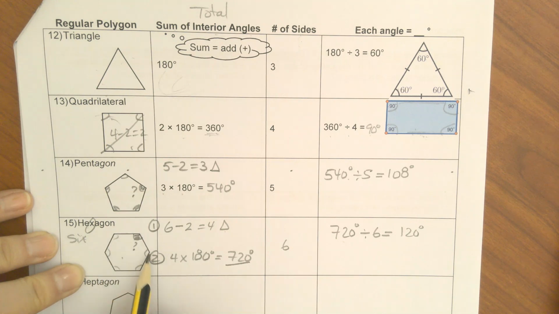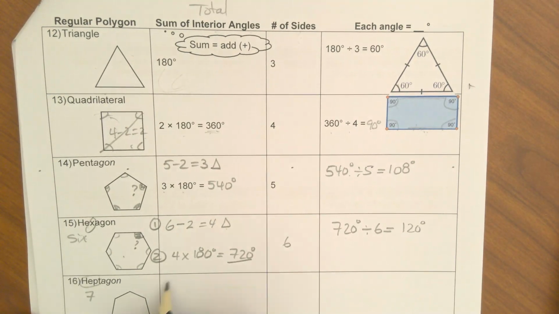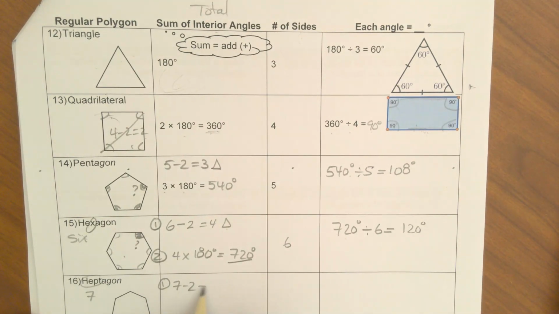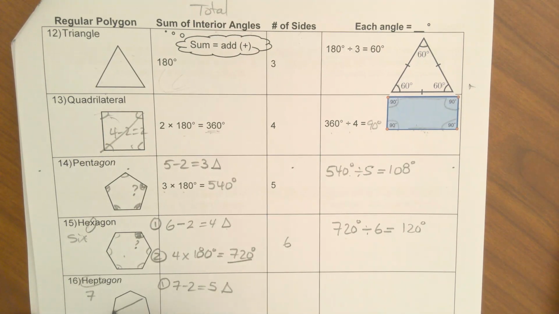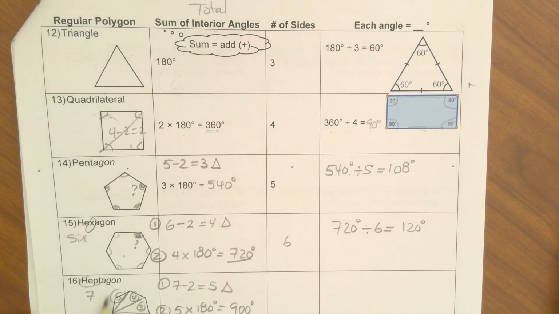120, 120, 120, 120. Okay, heptagon. Hept, that has 7 sides. So step 1, 7 minus 2 equals 5. So I can make 5 triangles. If you want, you can draw it. You can connect them and go 1, 2, 3, 4, 5. Yes, I can make 5 triangles. Step 2, I take 5 times 180, and that is 900. So in total, there's 900 degrees in that heptagon.